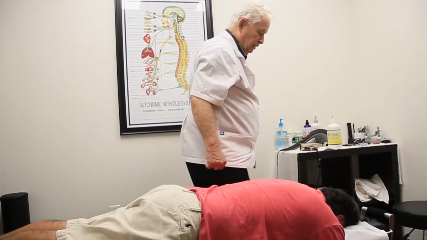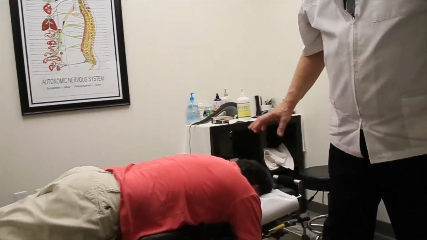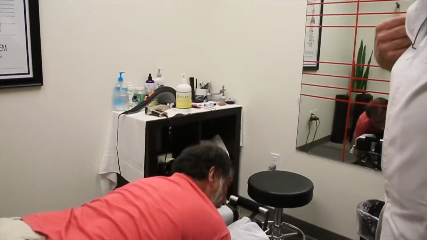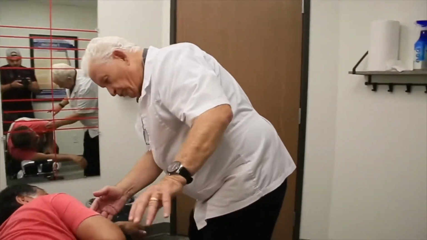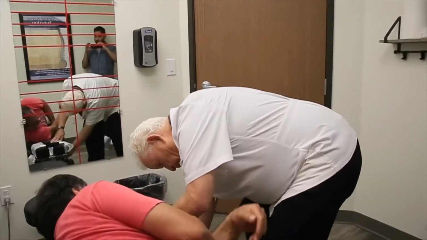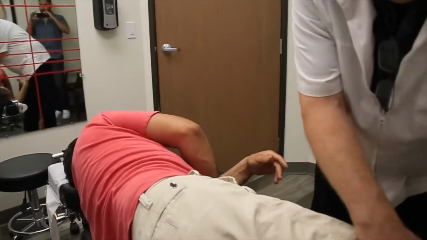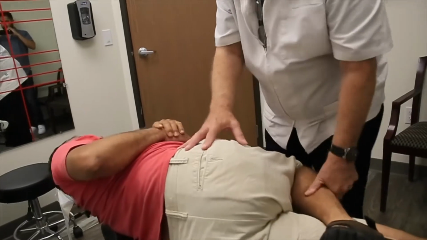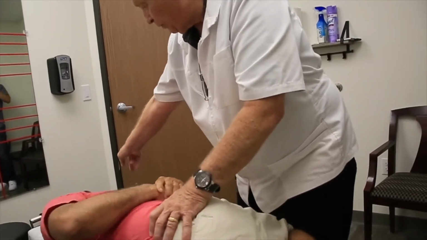All right, now we're going to do a side posture lumbar adjustment, which most chiropractors do. Okay, so let's have you turn up on your side and face me this way. Slide down toward the foot of the table a little bit so I can bring this up for your head. We're going to bend this knee up. That's it. Hand up here a little bit. Put your head in the center and look that way.